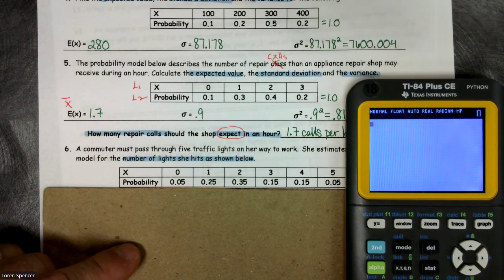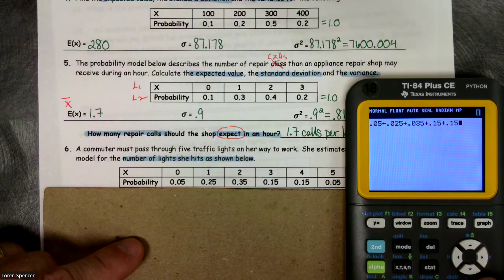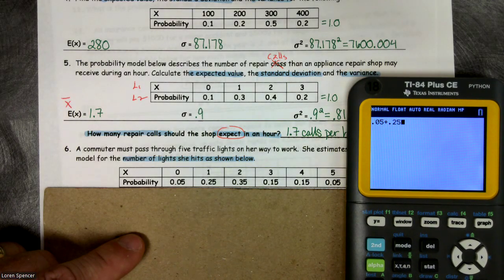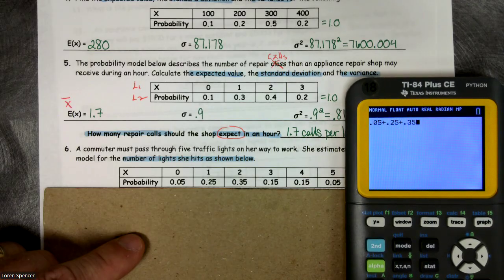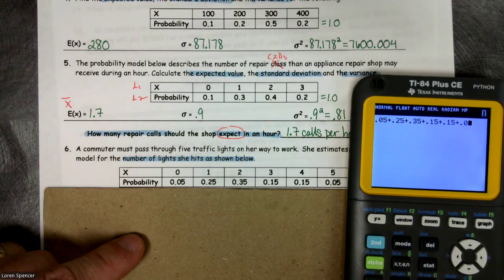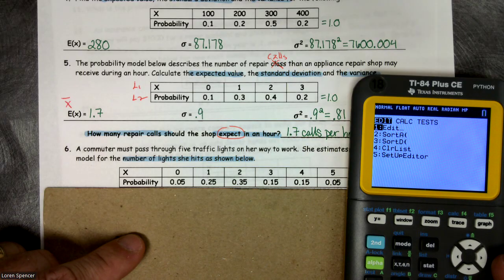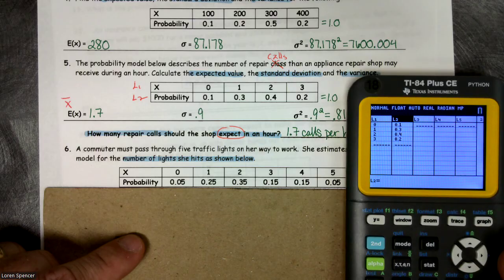So we have 0.05 plus 0.25 plus 0.35 plus 0.15 plus 0.15 plus 0.05, and it does add up to 1 whole. It's a valid probability distribution. We're going to go to stat edit and clear out our stuff.